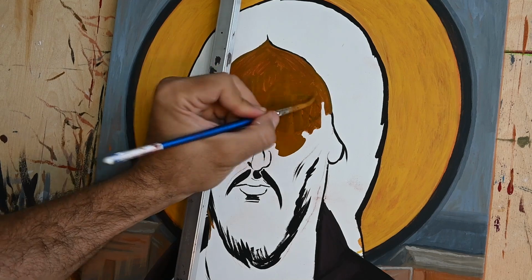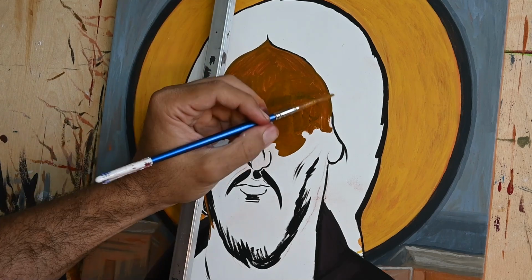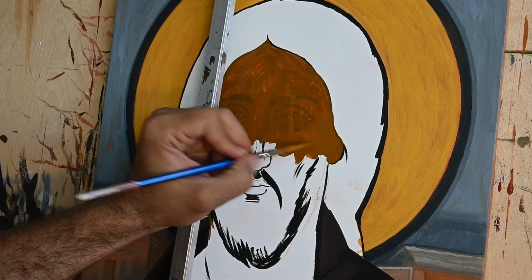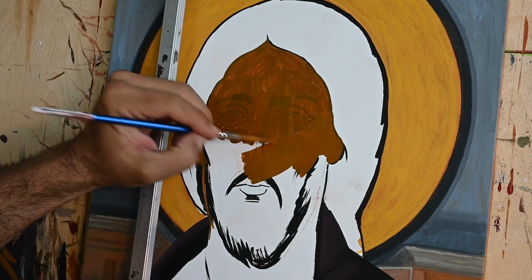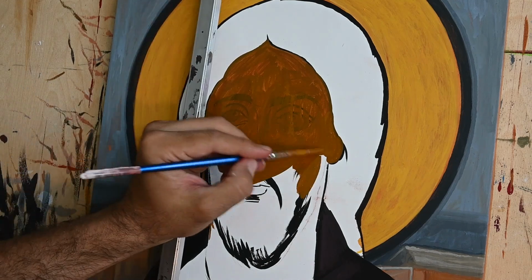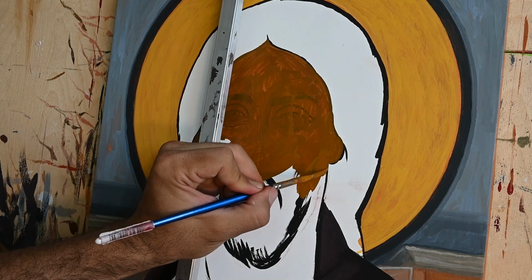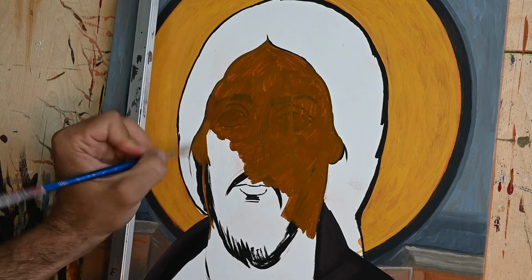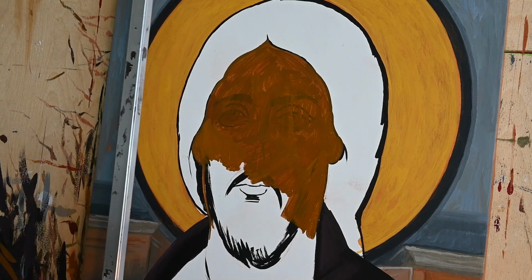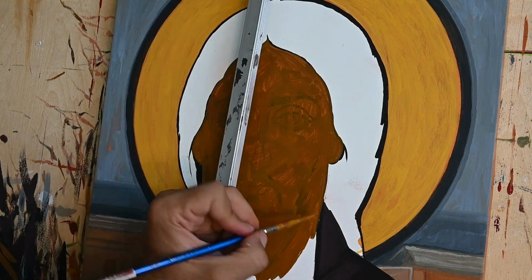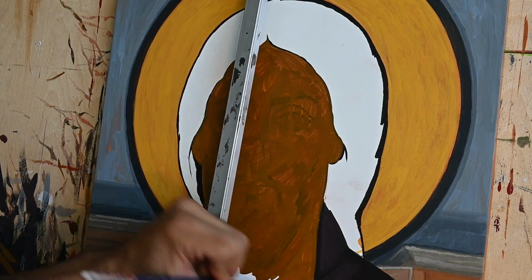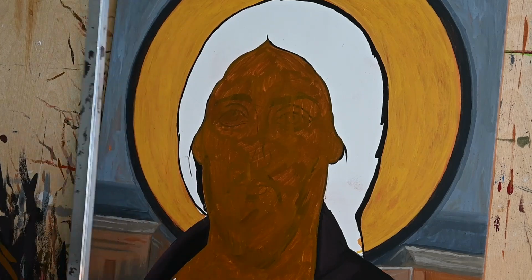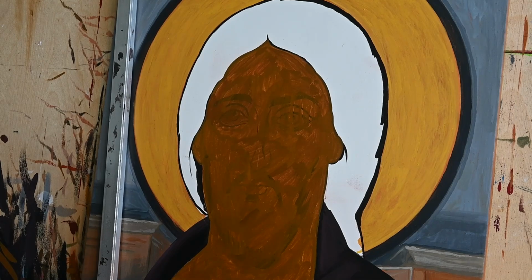So as you see, this is a brownish, warm brownish color, not extremely warm, but it doesn't have this greenish element, and later you will understand why. So I'm painting this first layer of this proplasmos in a way that the black facial features are not lost, but they are still visible through this layer of proplasmos.